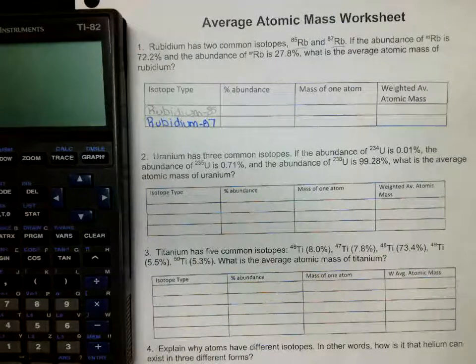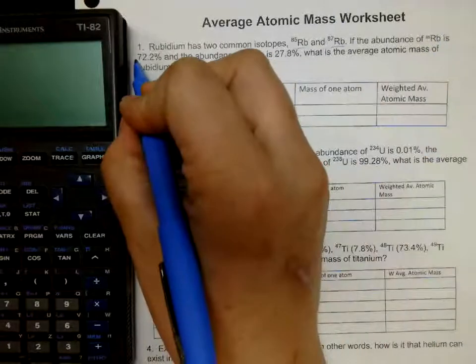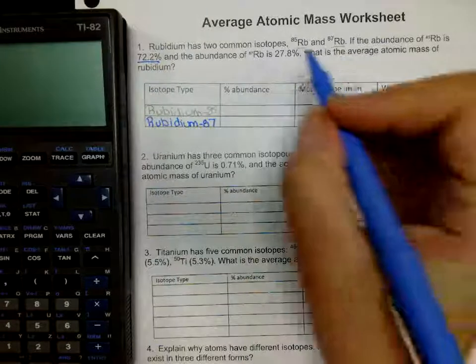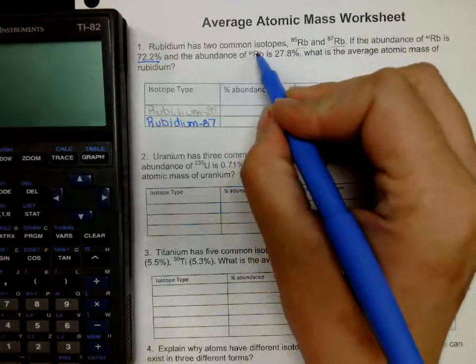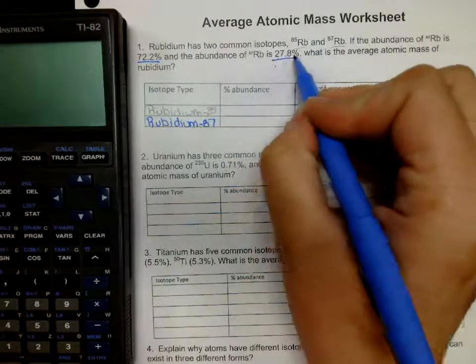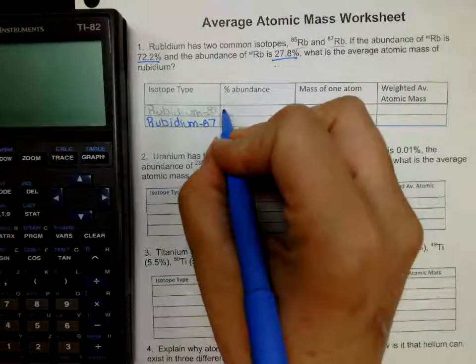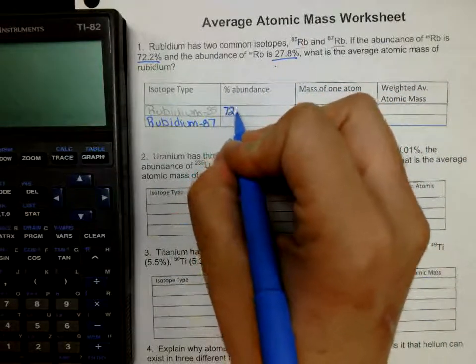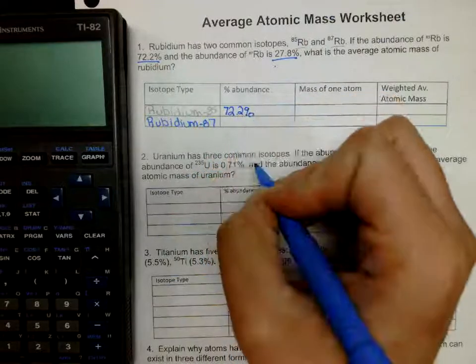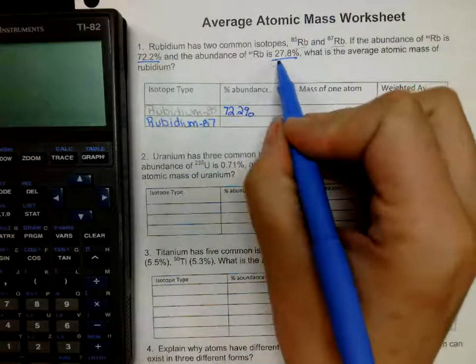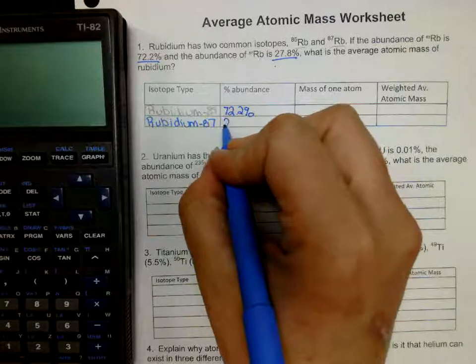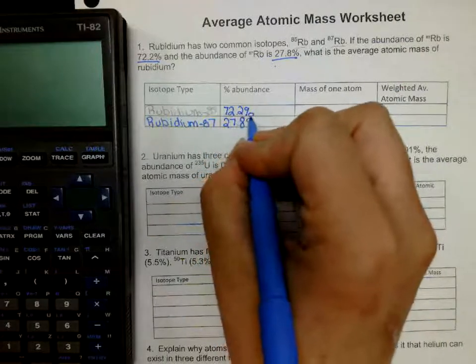It says if the abundance of rubidium 85 is 72.2% and the abundance of rubidium 87 is 27.8%. So my percent abundance for rubidium 85 is 72.2%. And for rubidium 87, it's 27.8%.